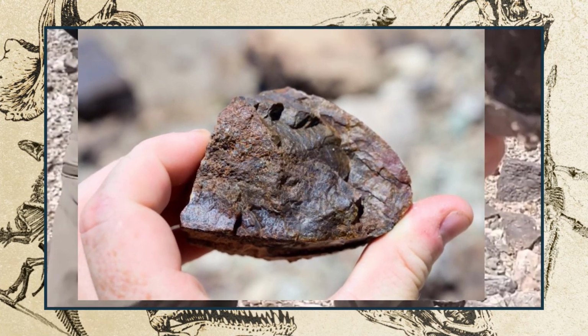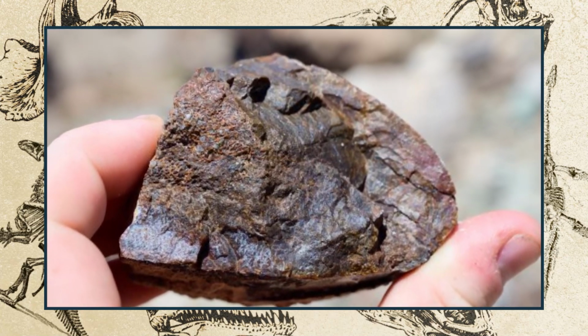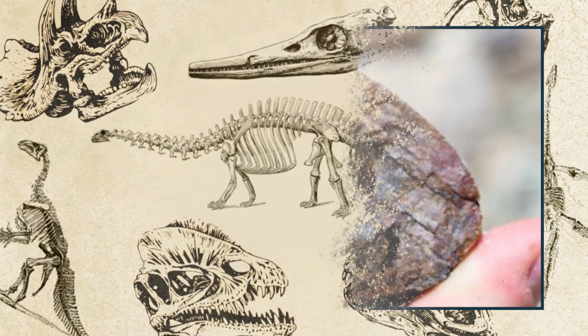Yeah, that's the perfect cross section there. Awesome. Way to go, AI bone.